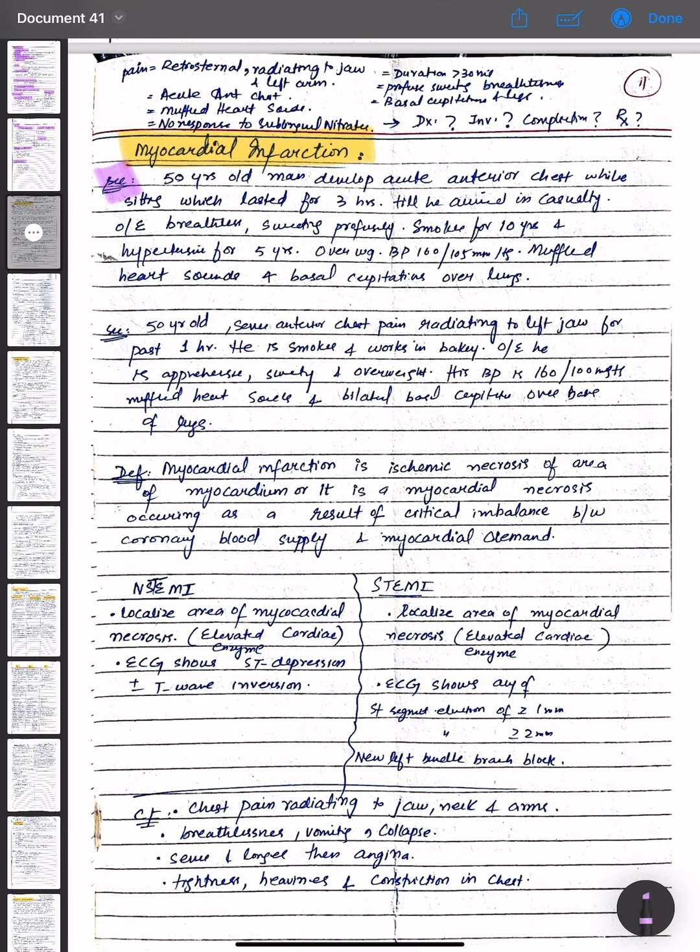We have another scenario that there is a 50-year-old patient having severe anterior chest pain radiating to the left jaw for the past 1 hour. He is a smoker and works in a bakery. On examination, he is sweaty and overweight. His BP is 160/110 mm of Hg, with muffled heart sounds and bilateral basal crepitations over the bases of the lungs. What is the definition of MI? Myocardial infarction is ischemic necrosis of an area of myocardium, or it is myocardial necrosis occurring as a result of critical imbalance between coronary blood supply and myocardial demand.